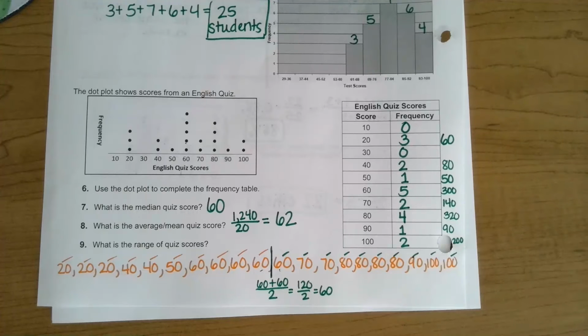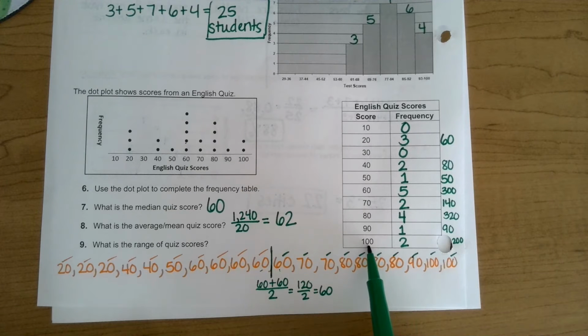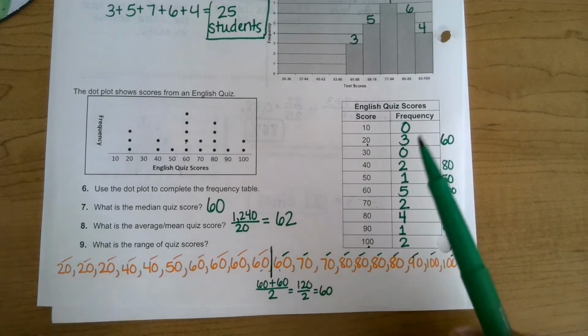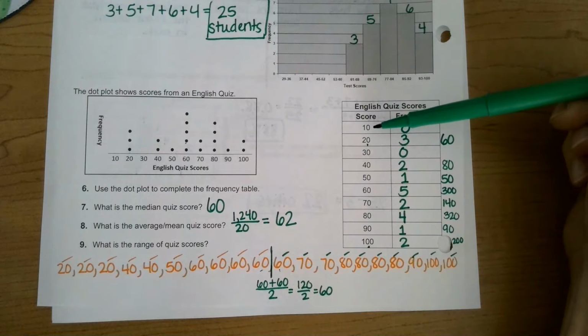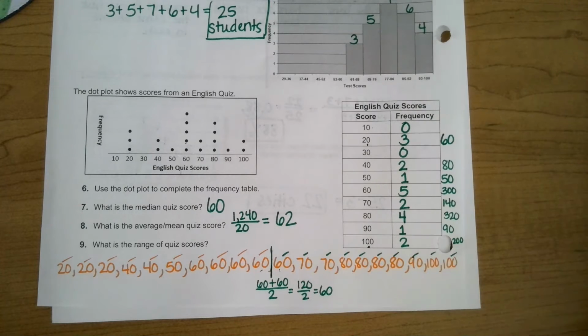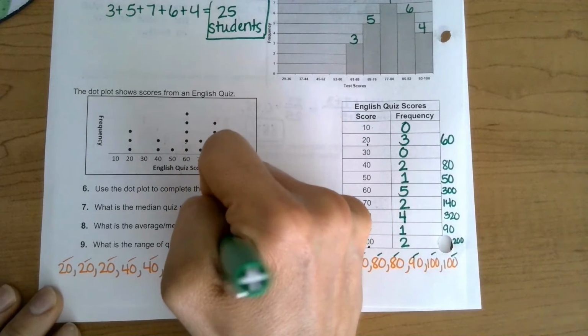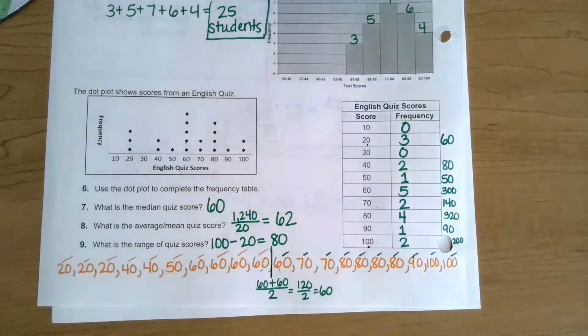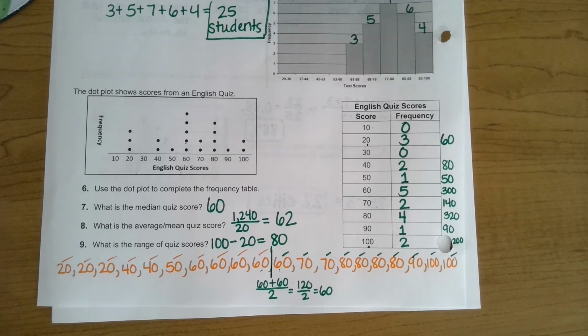What is the range of quiz scores? Your range is found by taking your highest score, which was 100, and subtracting it by your lowest score, which would be 20. Now, you would think, well, why wouldn't we do 100 minus 10? Well, there were 0 kids that got a 10, so it's only the scores that actually have a frequency number. So that would be 100 minus 20, which equals 80. So there was a range of 80 points or percentages between the English quiz scores.